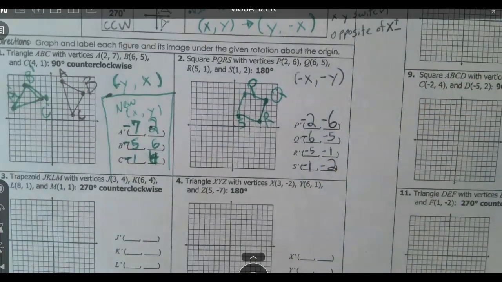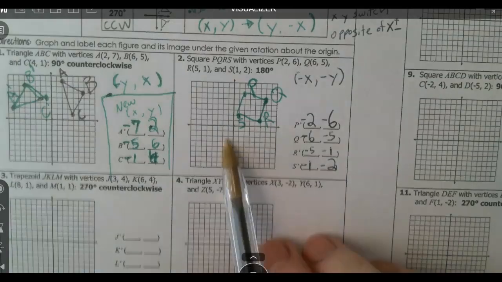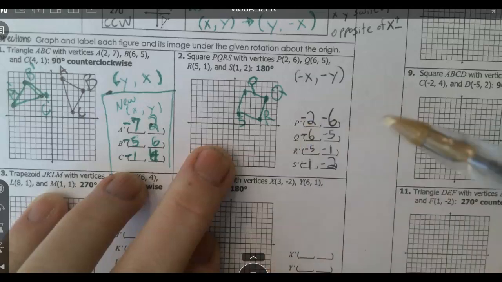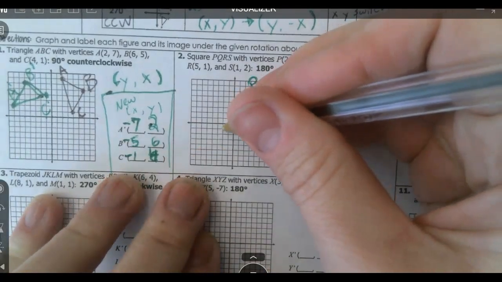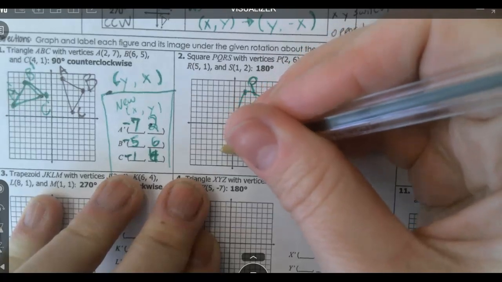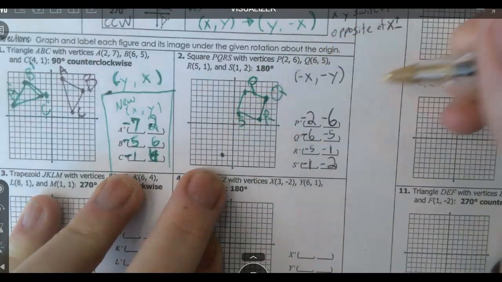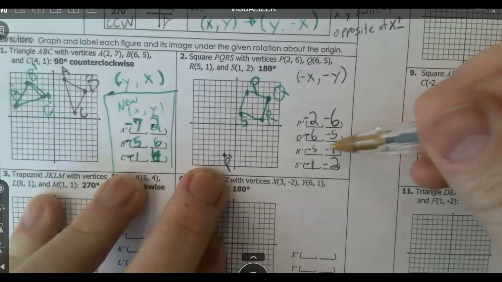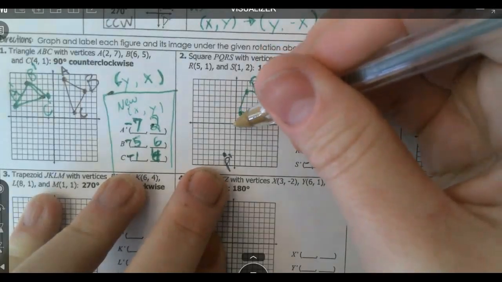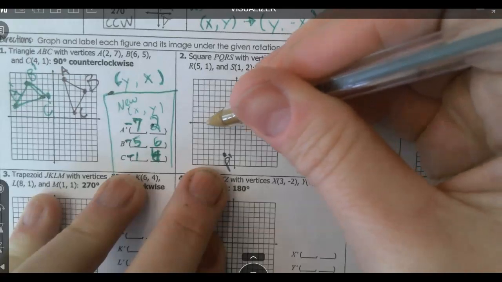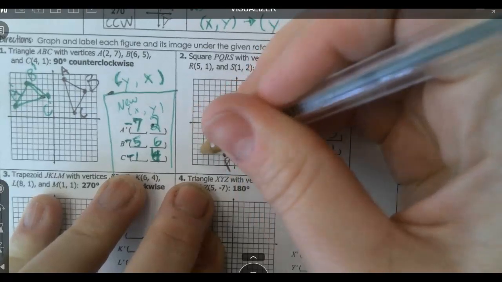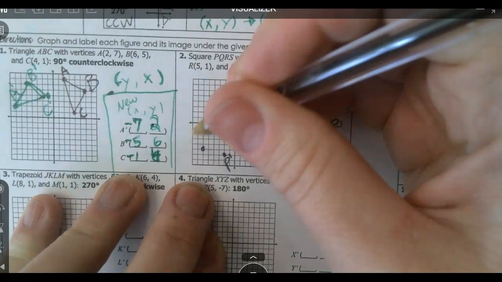Okay, so now that I've used the rule for all of these points, I can now put this onto my graph. I'm going to graph P prime at negative 2, negative 6. Negative 2, 1, 2, 3, 4, 5, 6. Right there is P prime. Q prime, negative 6, negative 5. So we're going to count 1, 2, 3, 4, 5, 6, down 5, 1, 2, 3, 4, 5. There is Q prime.